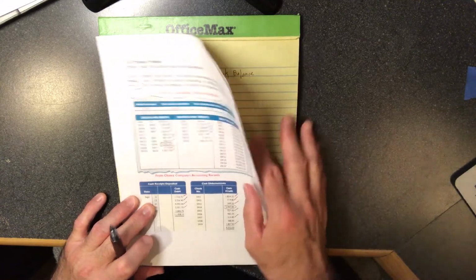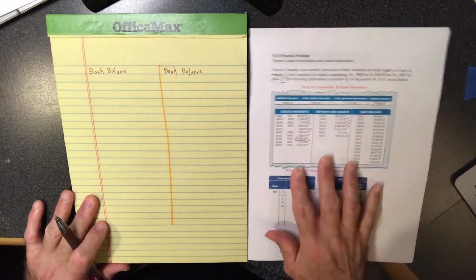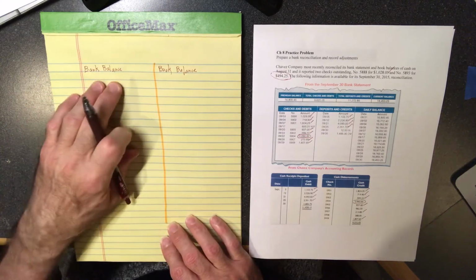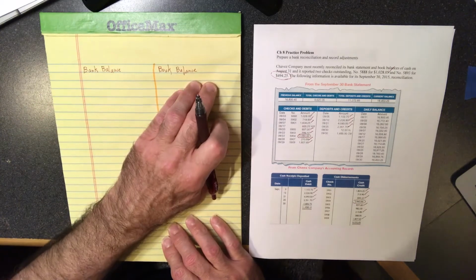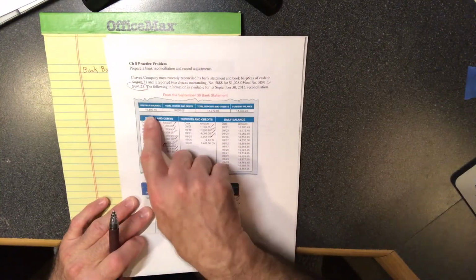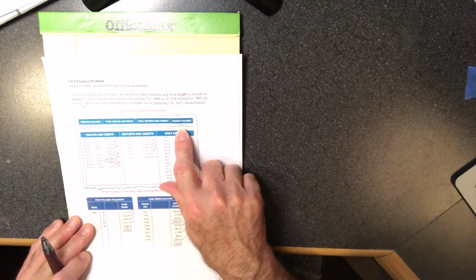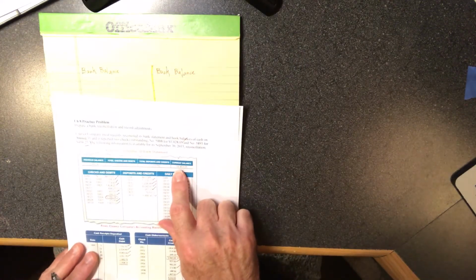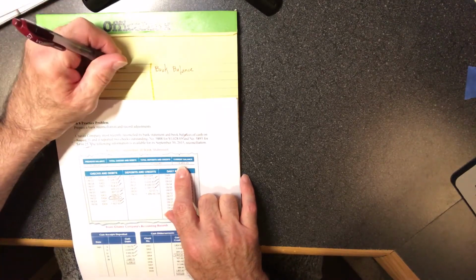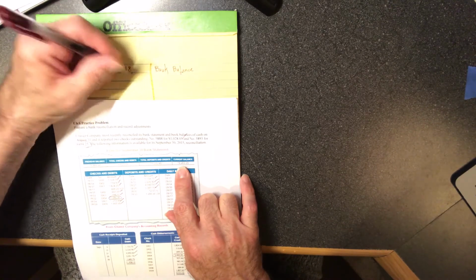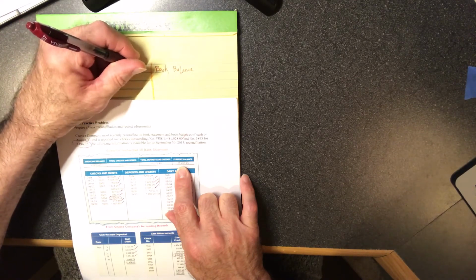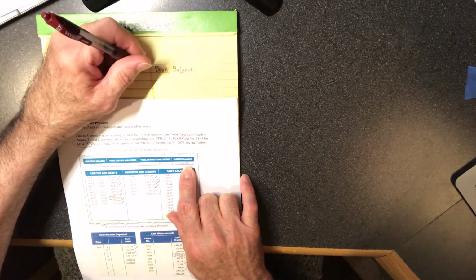And then from here, I start my reconciliation. So I have the bank side of the transactions, I have the book side, and I need to reconcile my bank side, and I need to reconcile my book side. So the bank balance, I'm going to take the current balance from the bank statement, which is the last number they have according to them, and it's going to be 18,453 and 25 cents.